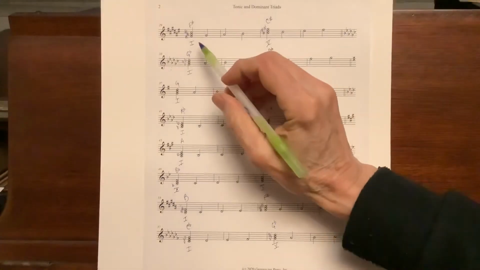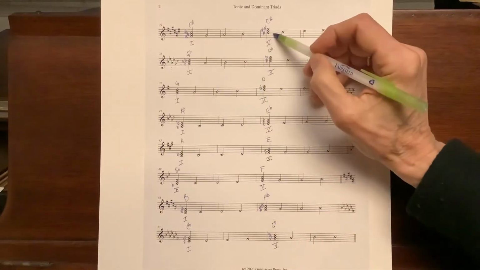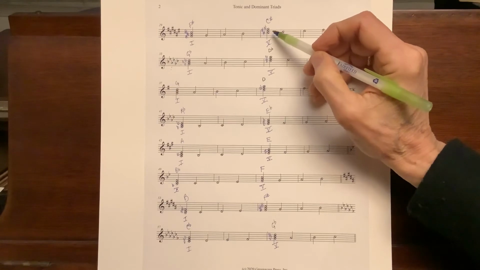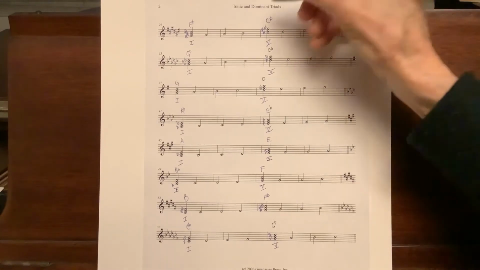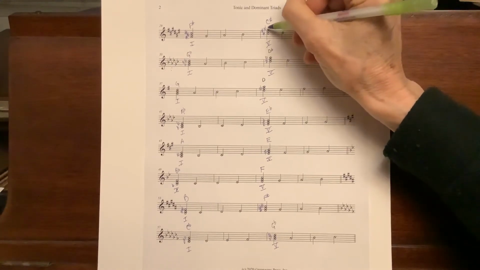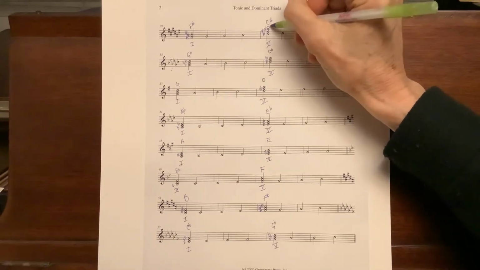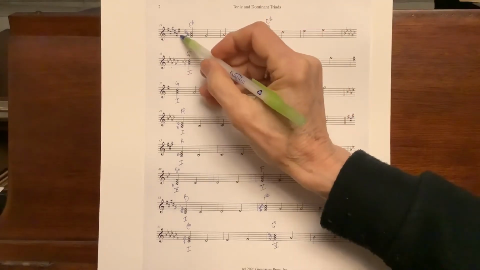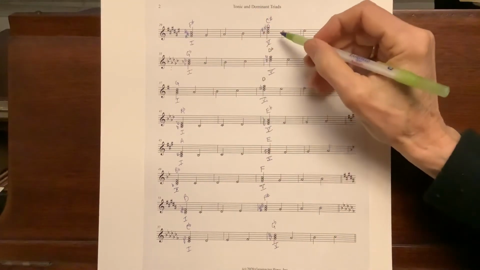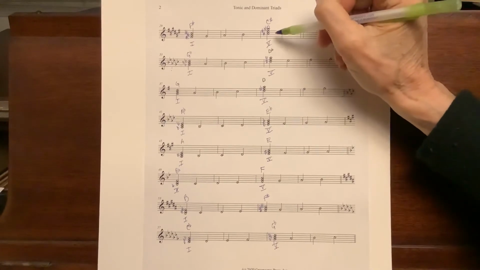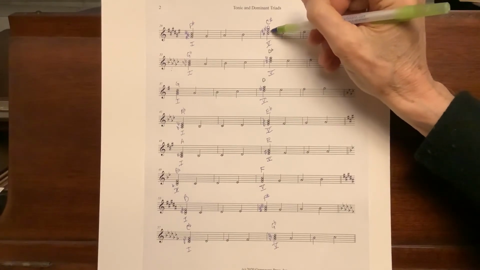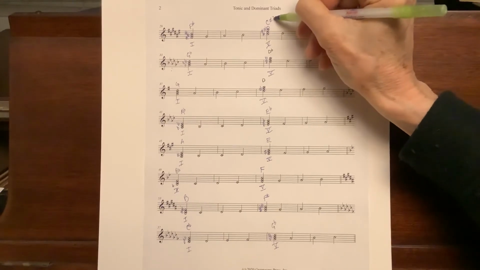Okay, page 2, F sharp major. The 5 chord is C sharp major, C sharp, E sharp, G sharp. That's 1, 3, 5. And we have to add some kind of B up here. Let's check the key signature. Is there a B sharp over here? No. So we have C sharp, E sharp, G sharp, B as our C sharp 7th chord.